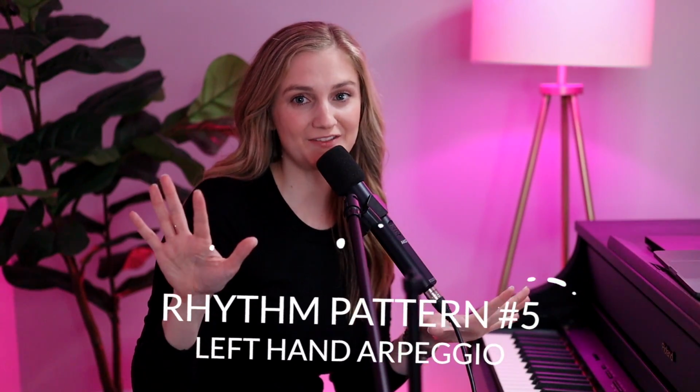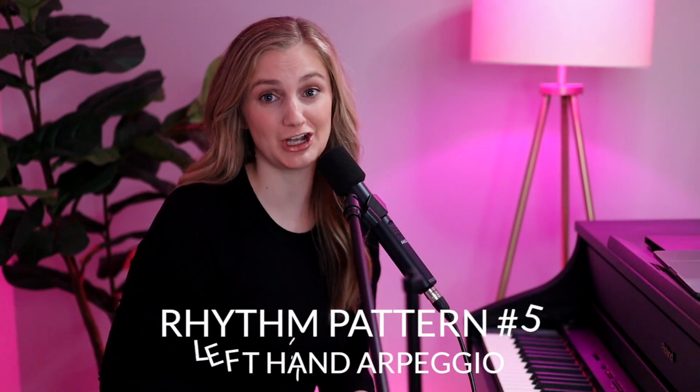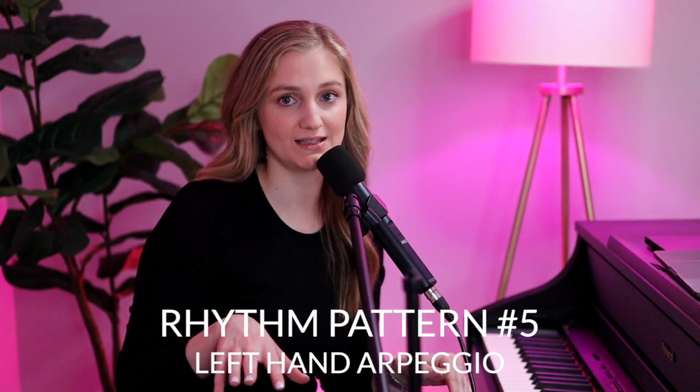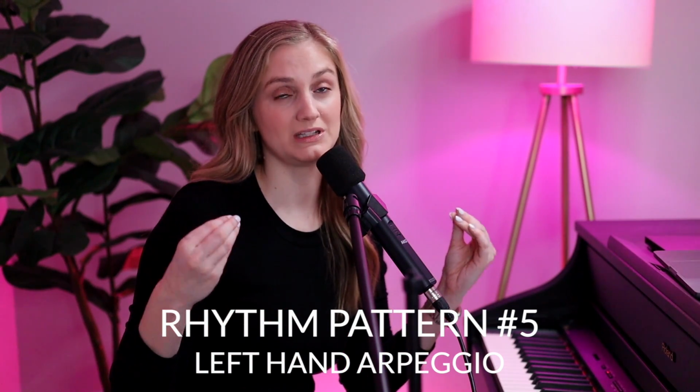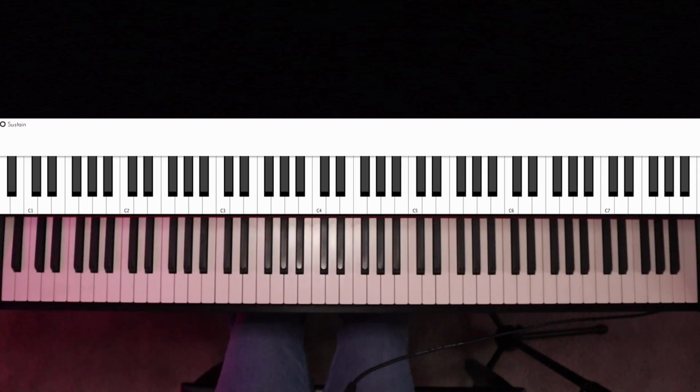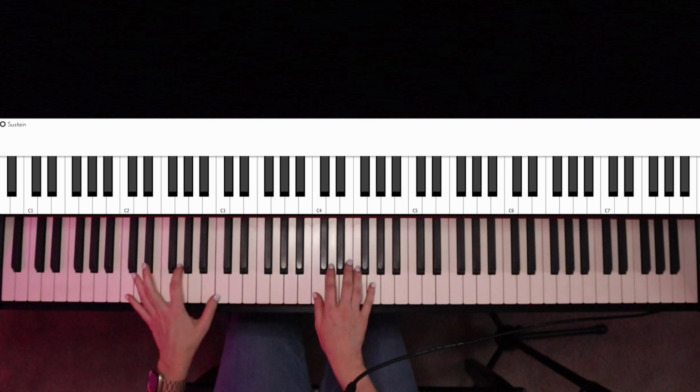All right, number 5 is a fun left hand arpeggio. I think this one is really nice if you want to make a song sound really slow and pretty. For example, if I did it with this song, it would sound like this.